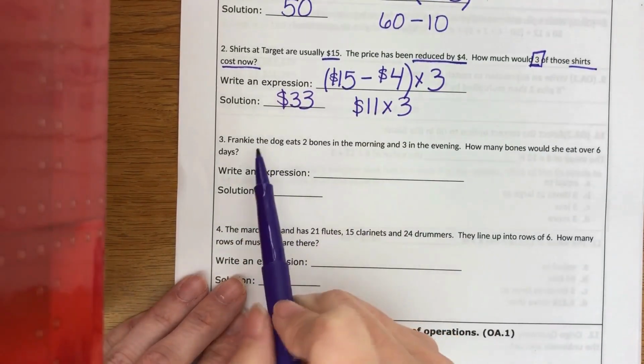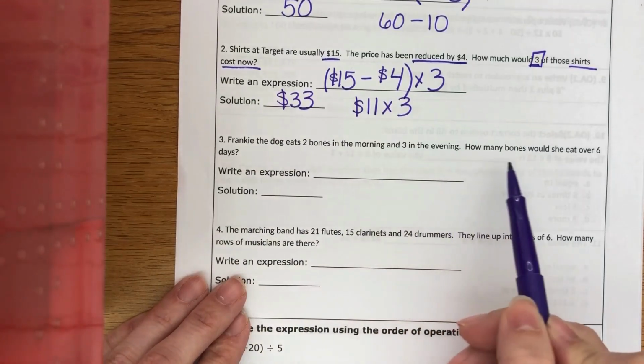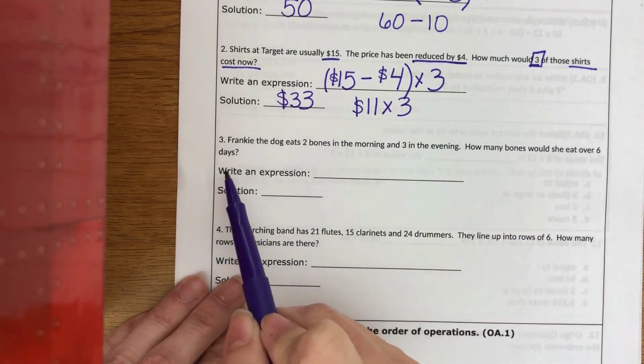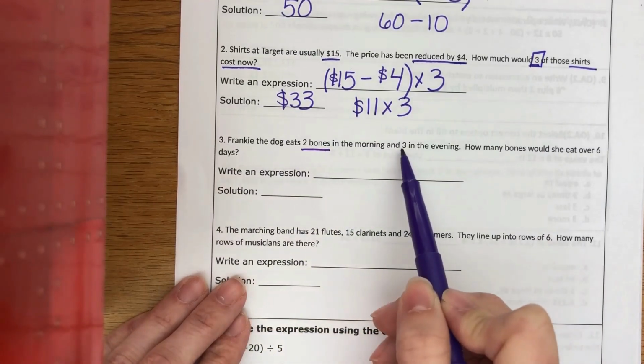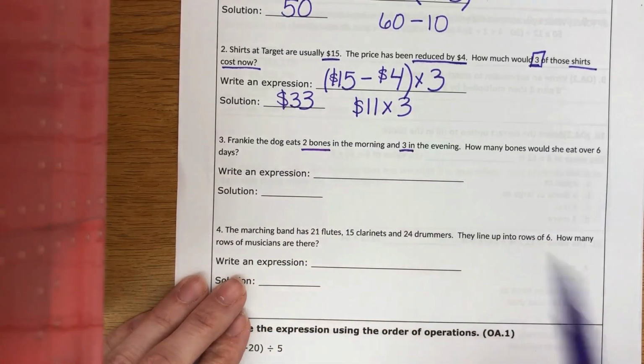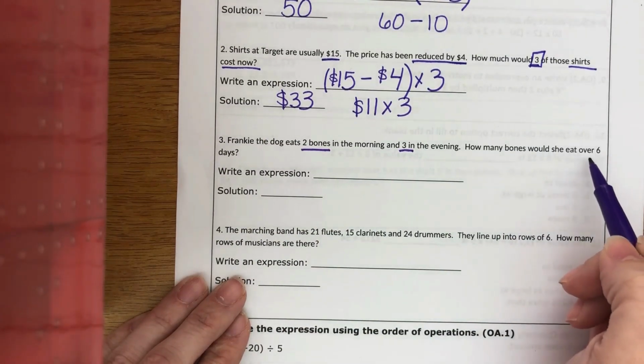Okay. Frankie the dog eats 2 bones in the morning and 3 in the evening. How many bones would she eat over 6 days? What's important? She eats 2 bones in the morning and 3 in the evening. Okay. How many bones would she eat over 6 days?